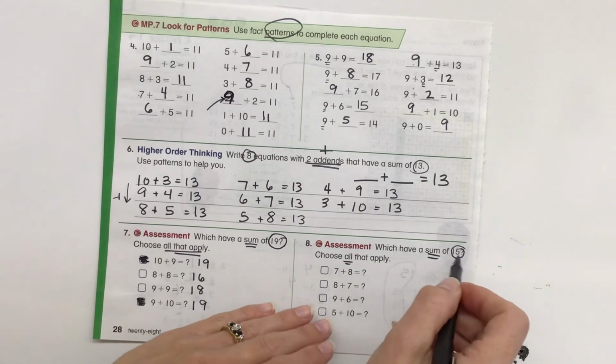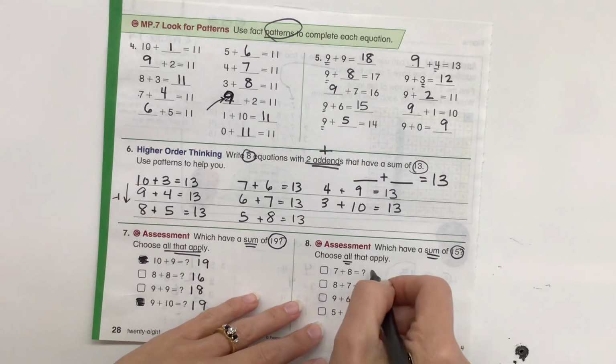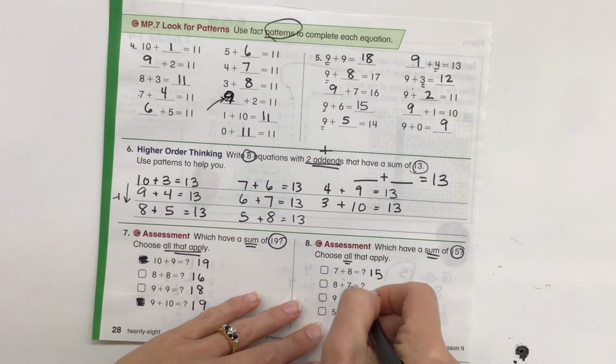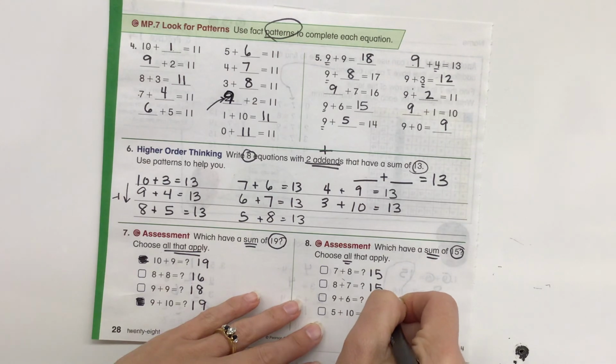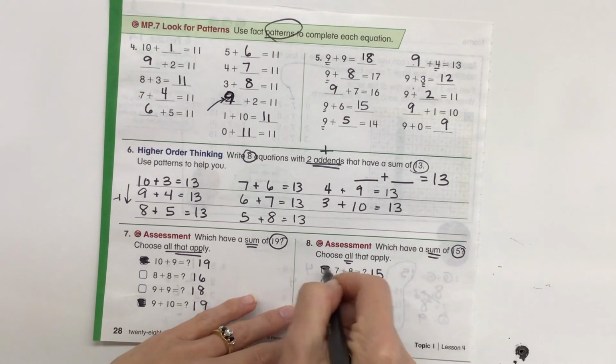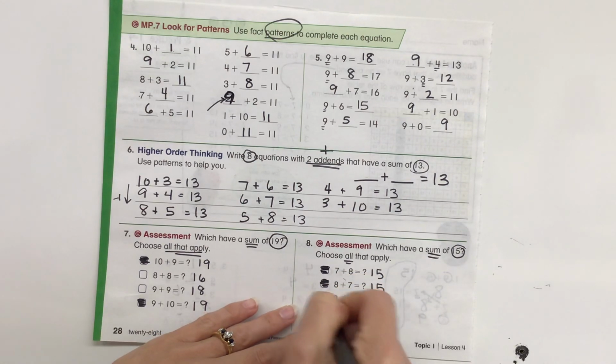Okay, now which have a sum of 15? 7 plus 8 equals 15. 8 plus 7 equals 15. 9 plus 6 also equals 15. And 5 plus 10 also equals 15. So every single one of these we are going to check.